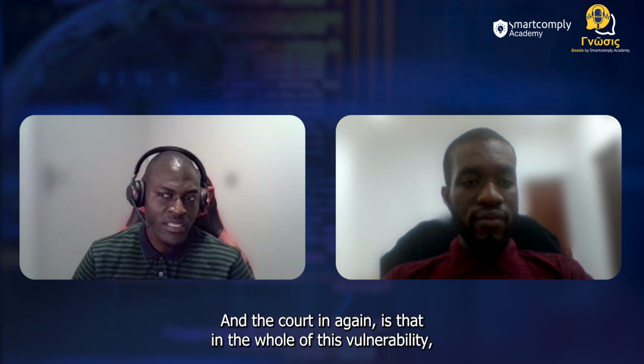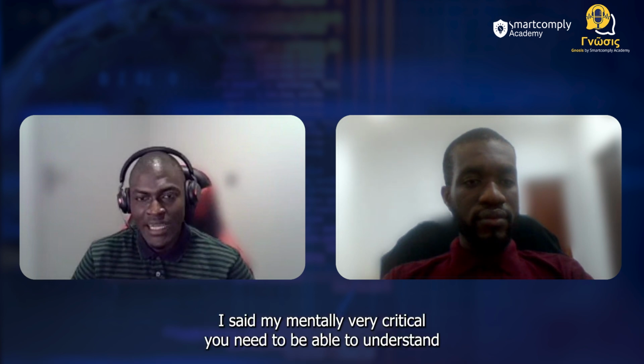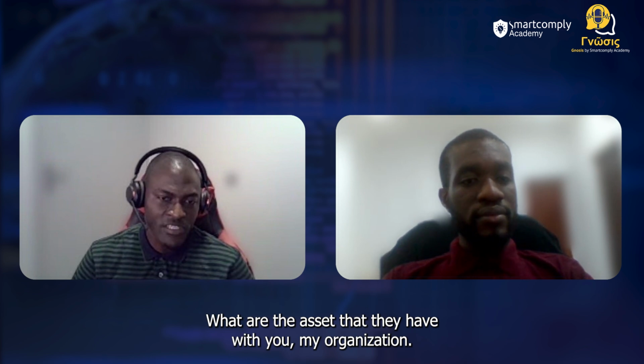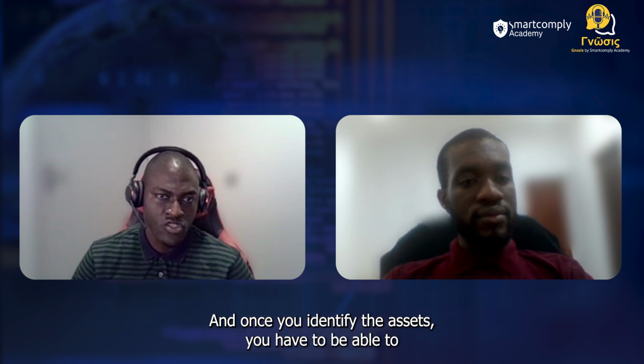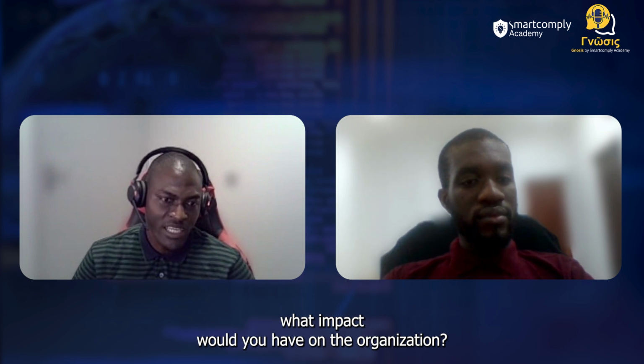And the core thing again, in the whole of vulnerability management, looking at it from a threat point of view, is that asset management plays a very critical role. You need to understand your assets. What are the assets that I have within my organization? Once you've identified your assets, you have to prioritize them. If a given asset is compromised, what impact would it have on our organization?